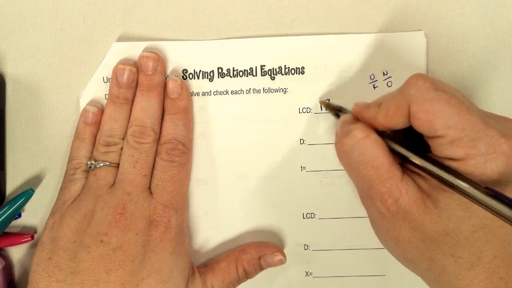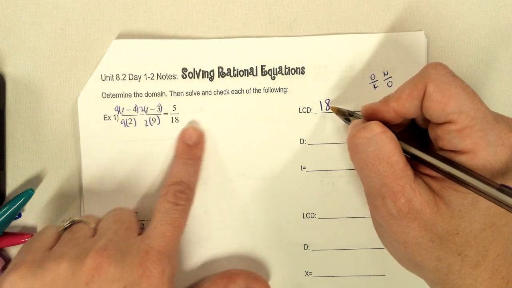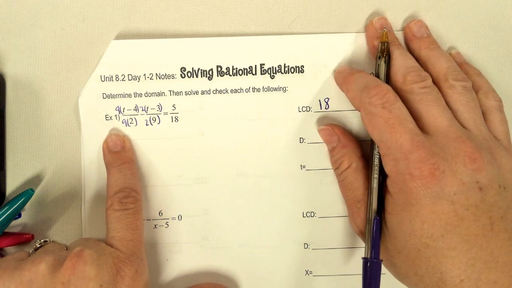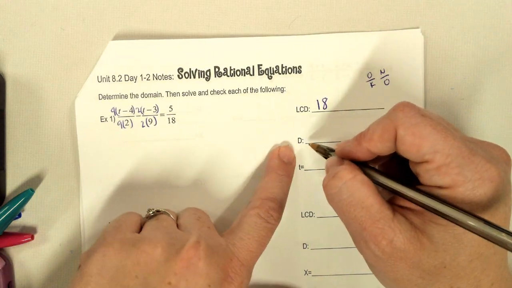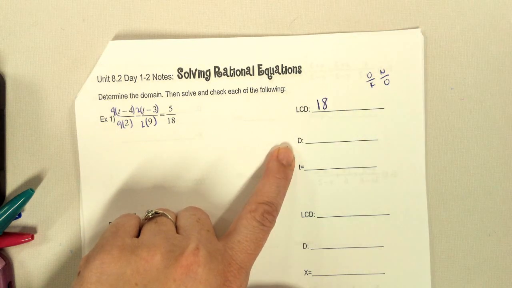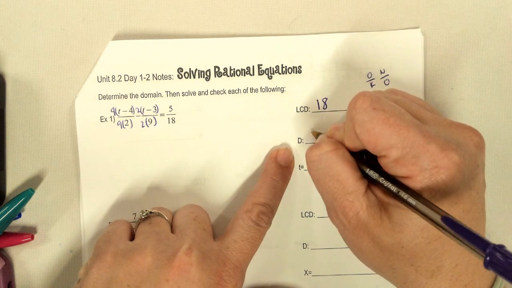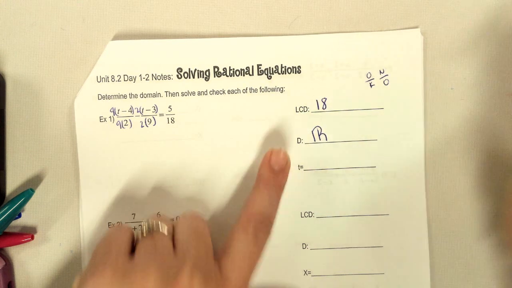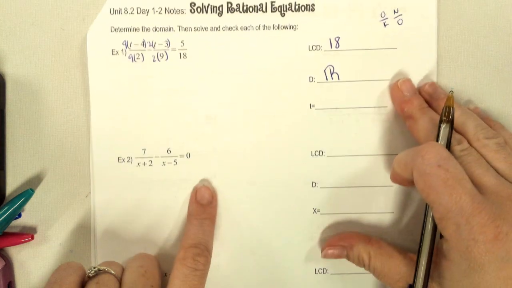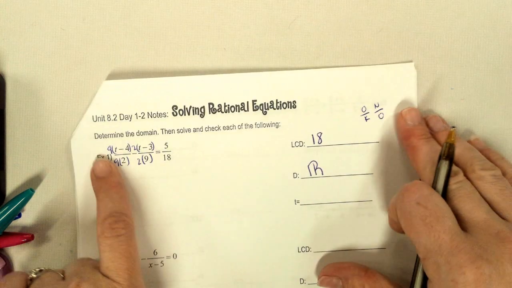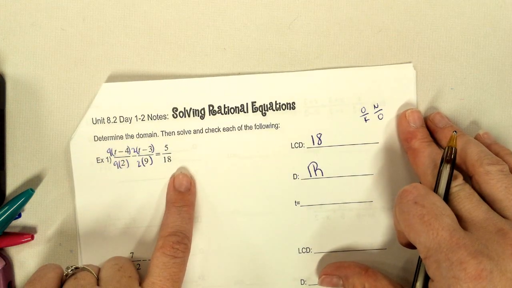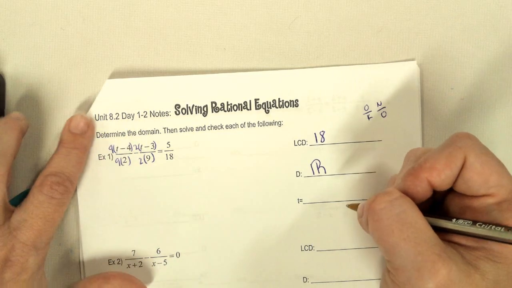Are there any letters in your denominator? No. So we don't care what our variables are because there are no variables in the denominator. So your domain is all real numbers on this one. However, if you look here, we have variables, so it's not going to be all real numbers. That's only when there's only letters in the denominator. Okay. So knowing that, now we can keep solving.